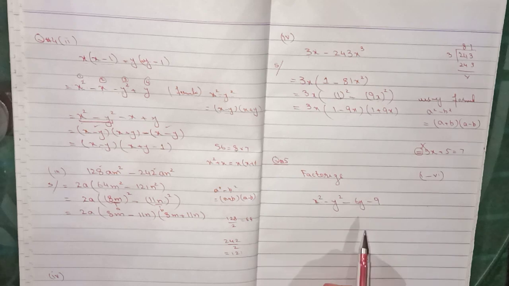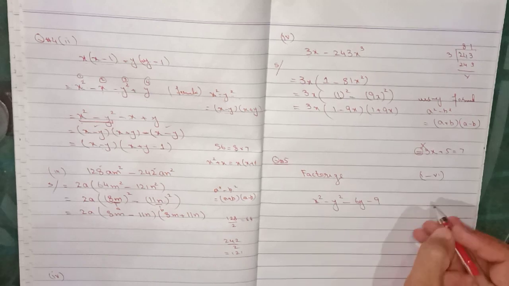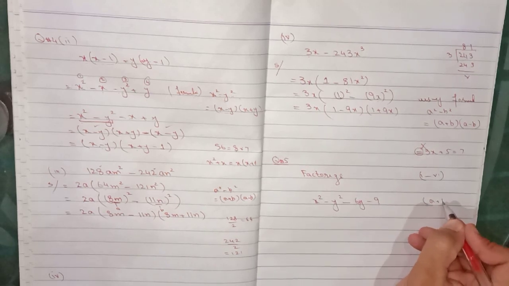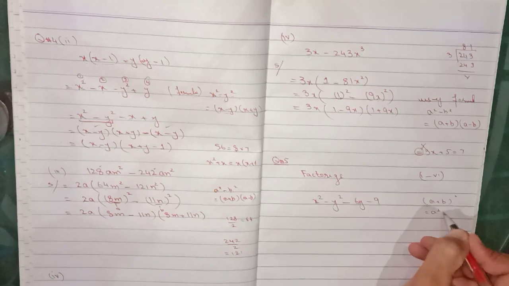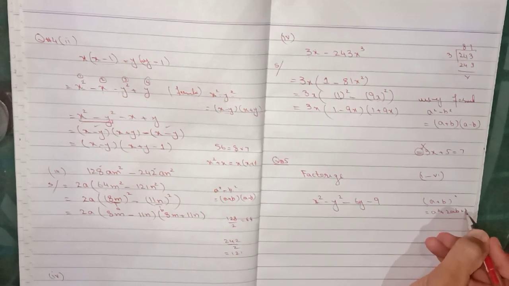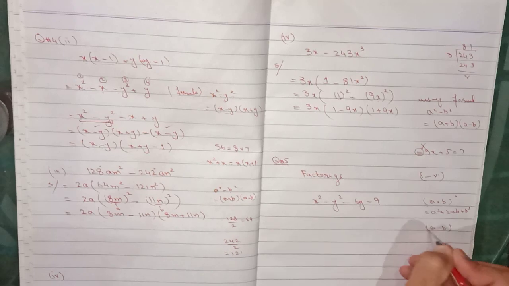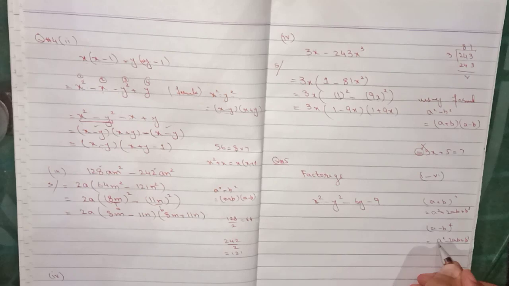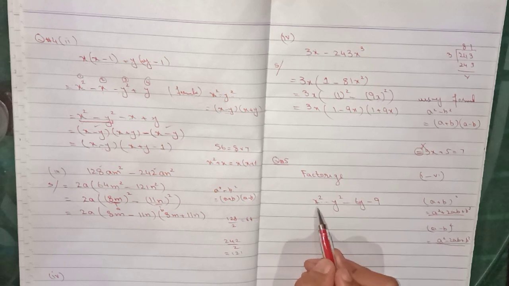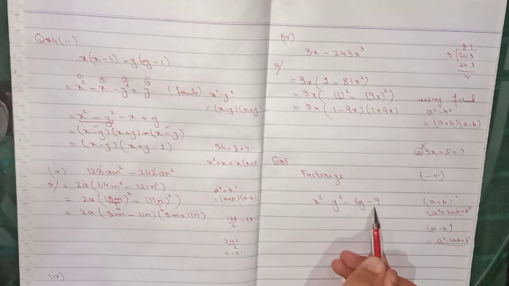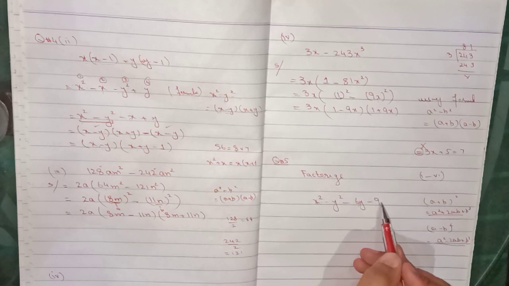So in question number 5 you will always find a complete square. A complete square of what? A plus b whole square, a square plus 2ab plus b square, and a minus b whole square. You will always find this form in this question, this form will be given. You have to identify that form. How will you identify? By taking common from sometimes the first 3 terms, sometimes the last 3 terms, and sometimes doing operations on the last digit. I will explain you one by one in those questions.